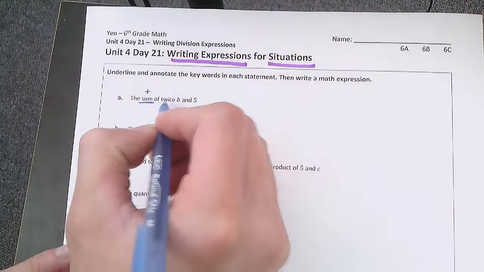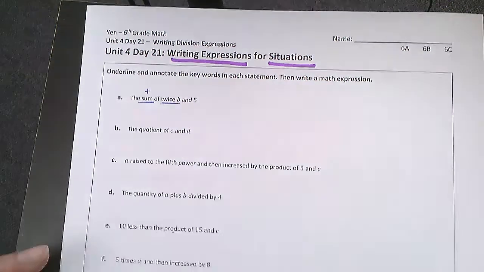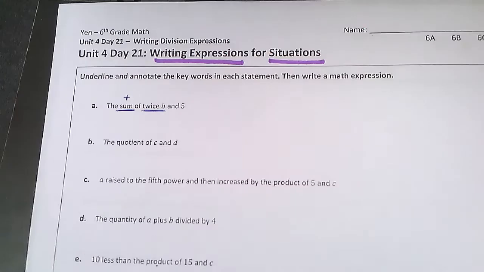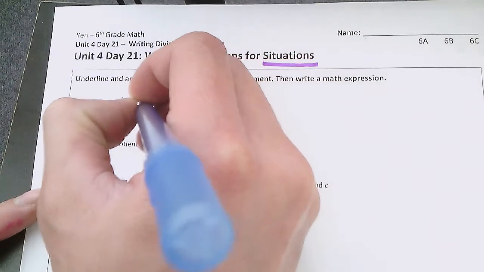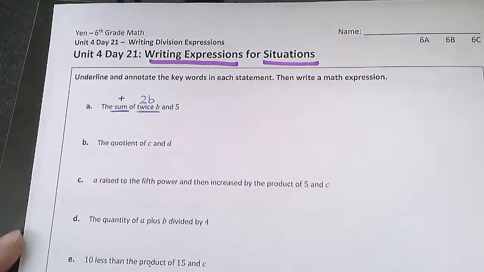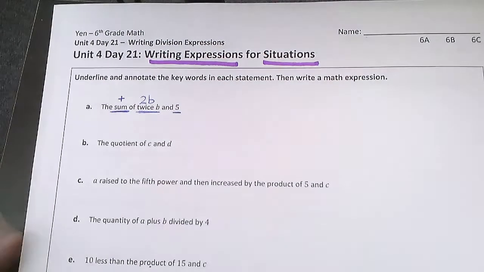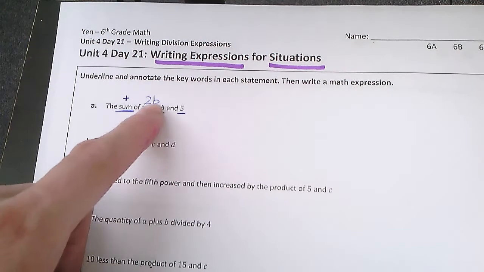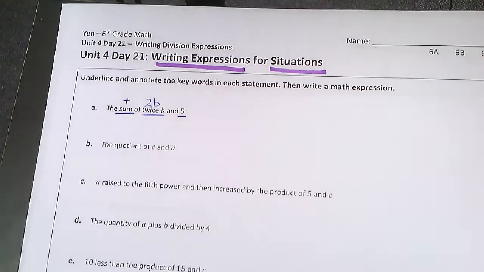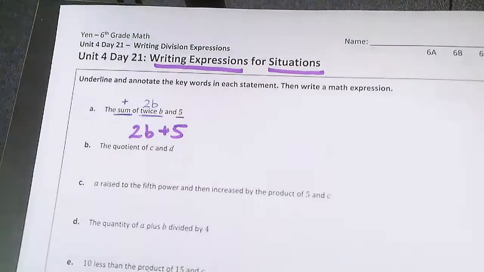The sum of twice b, so twice b, right? Remember, if you have twice something, that's the same thing as multiplying by 2, and it's b. So now I'm going to have 2 times b, or 2b, and then I also know that I'm going to have a 5 here. So now I can just look at my underlines and my annotations. I know I'm going to be adding 2b and a 5. So then it's really easy for me then to write my expression as 2b plus 5.